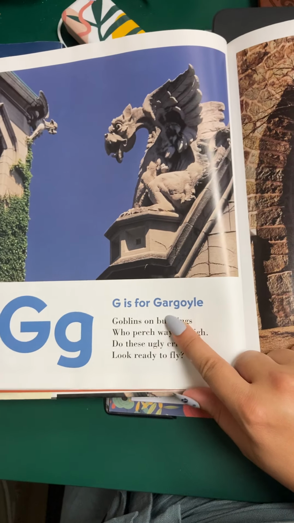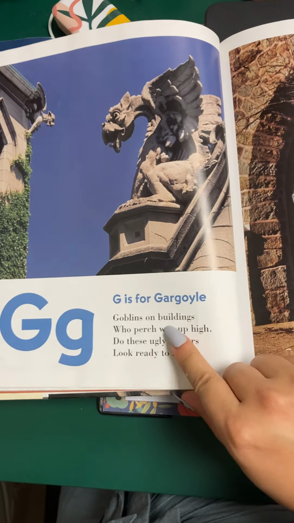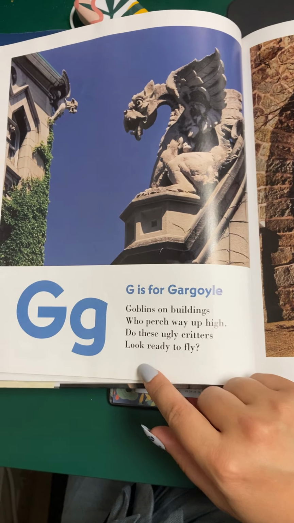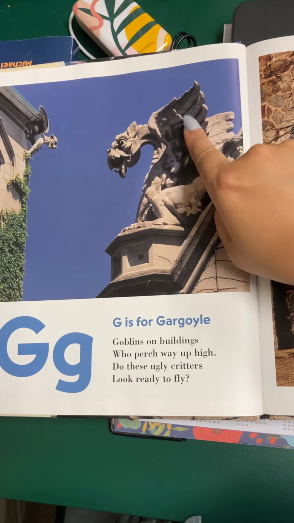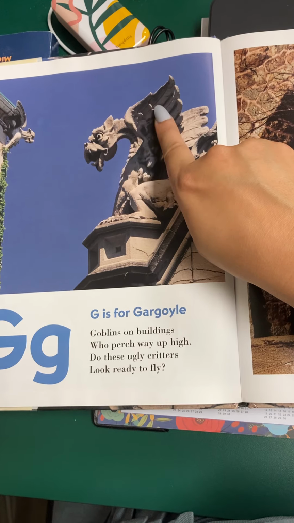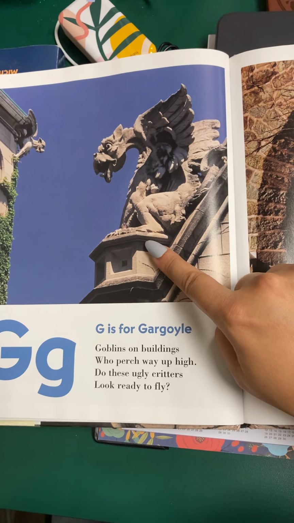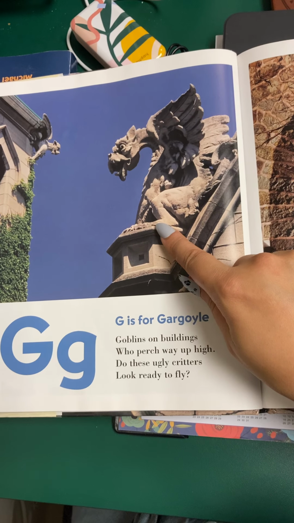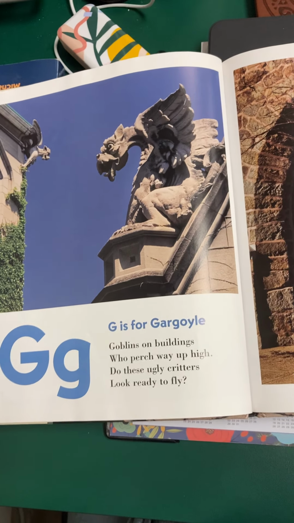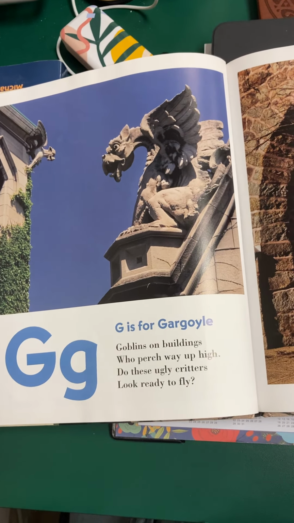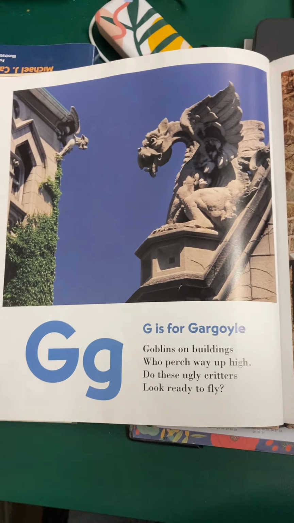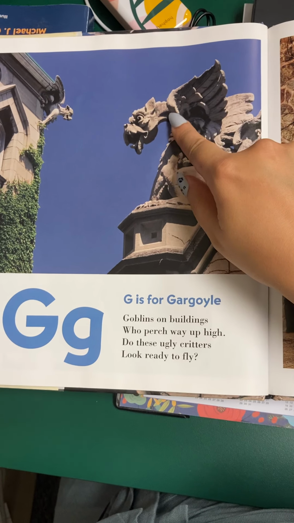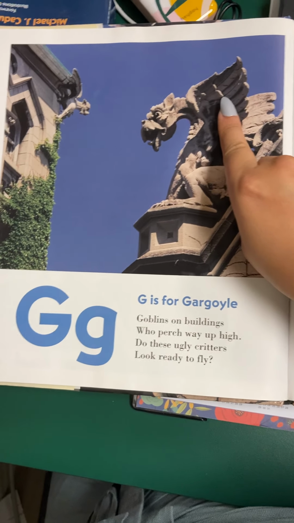G is for gargoyle. Yes, gargoyles. Goblins on buildings who perch way up high. Do these ugly critters look ready to fly? So look, this is called a gargoyle. It's a fantastic creature, and you'd see a lot of gargoyles in really, really old, big, kind of spooky or old looking buildings. For example, the Disney movie The Hunchback of Notre Dame has gargoyles, and the gargoyles in that movie are alive.